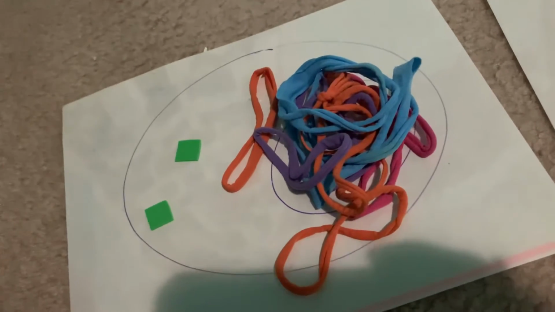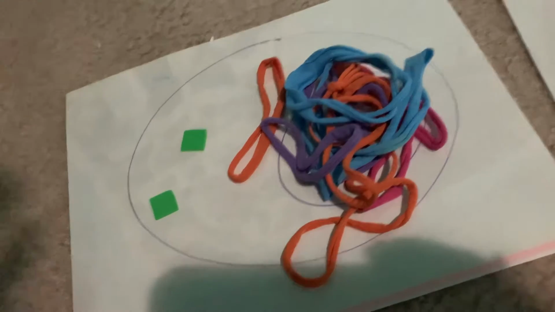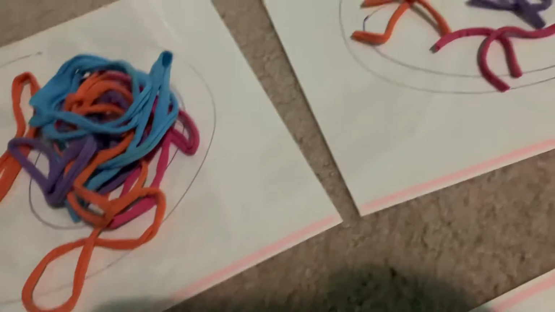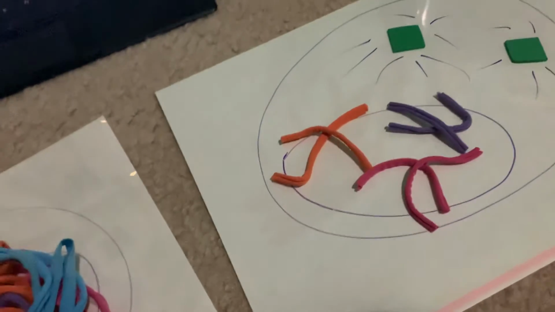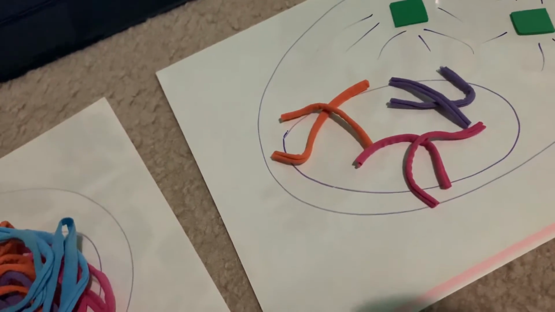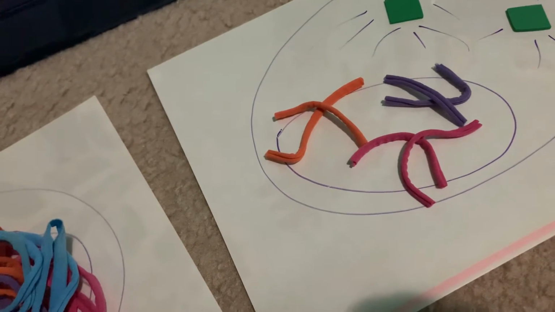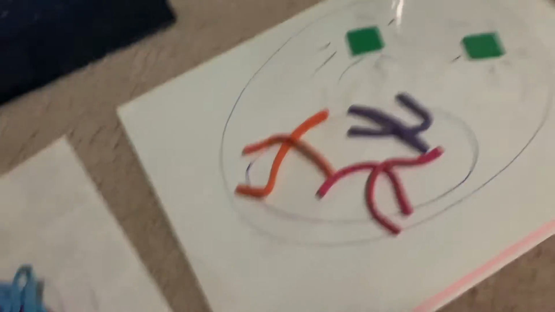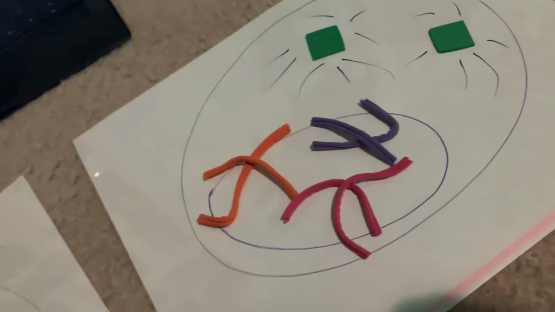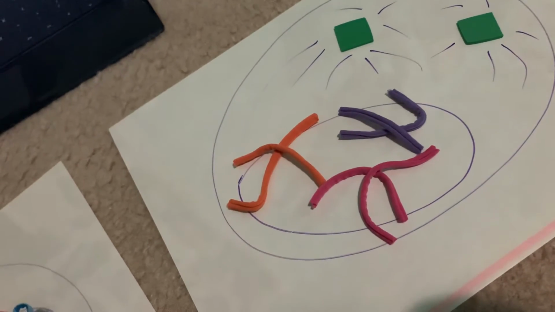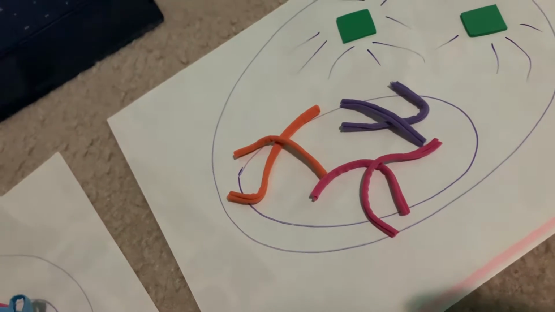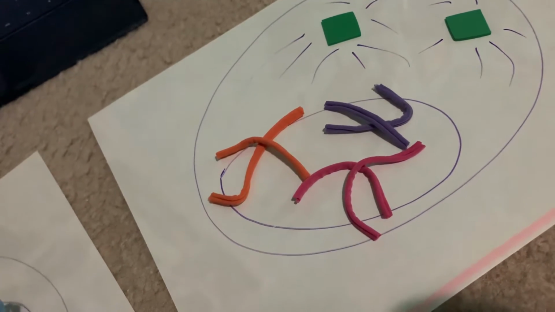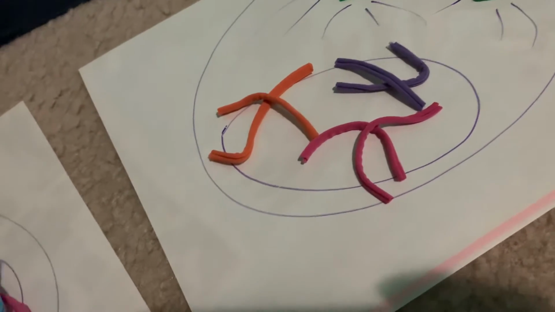G2 phase is when the cell begins to grow even more and then prepares to go into mitosis, or M phase. M phase, or mitosis, is when the cell divides from the mother cell into 2 identical daughter cells, and that's the end product. There are 6 stages in mitosis, which are prophase, prometaphase, metaphase, anaphase, telophase, and cytokinesis.